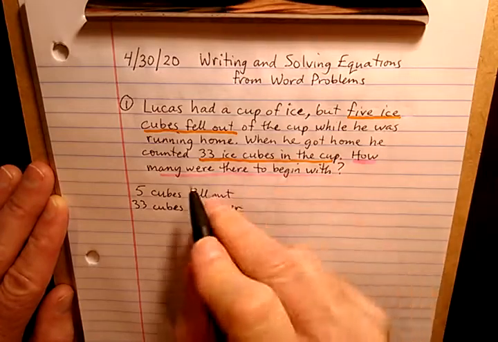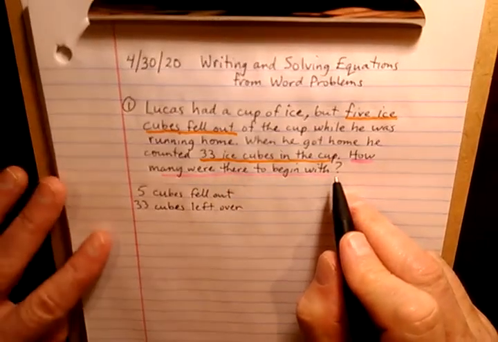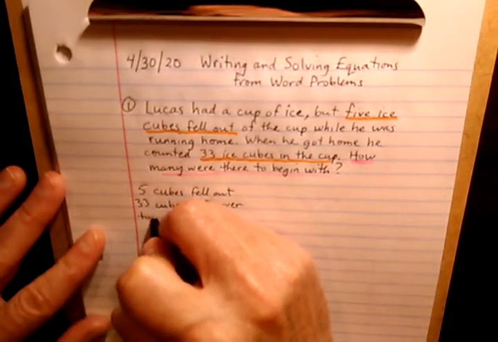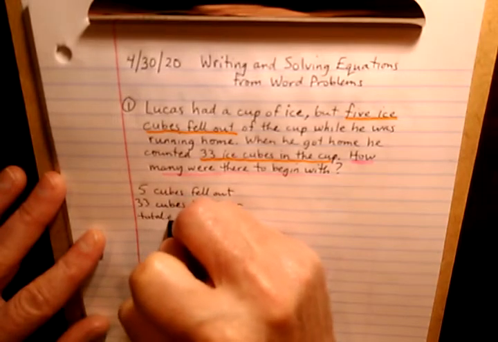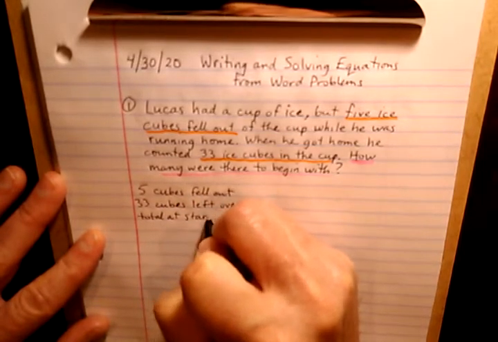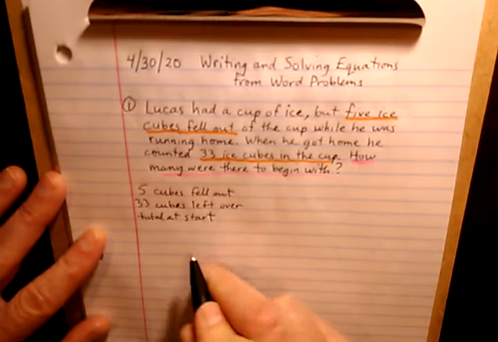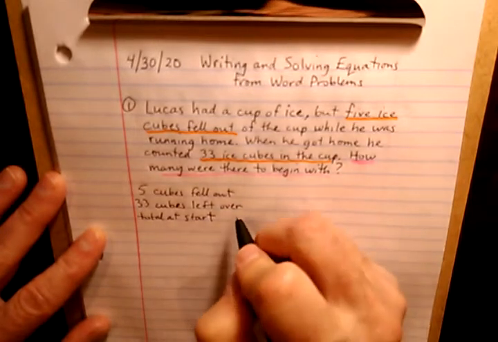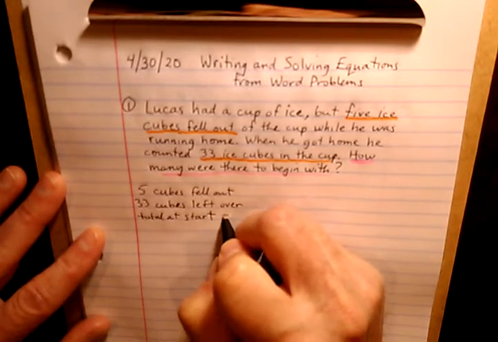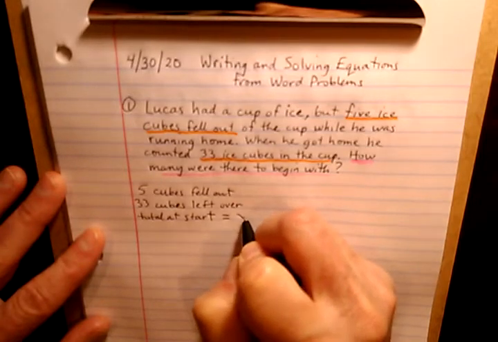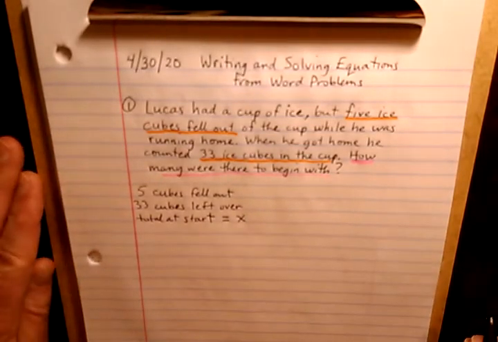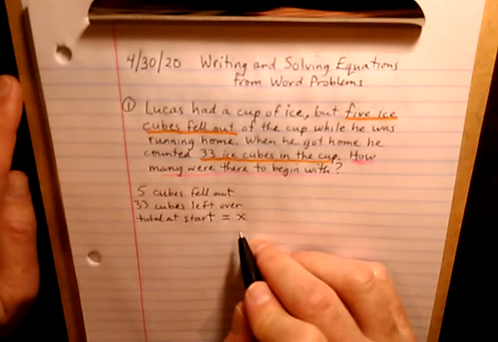And then how many were there to begin with is the question. So the total at start, that means how many were there at the beginning, right? Total at start. We don't know what that is, so we're going to call that our x. That's our variable. It's the information we're looking for that we don't know.